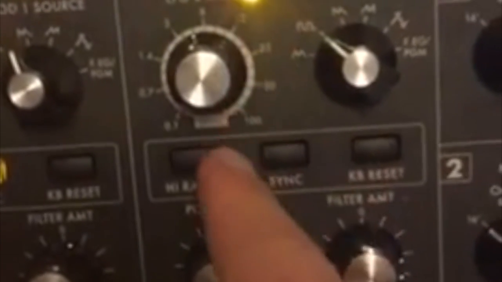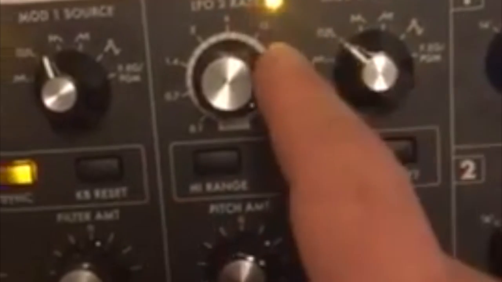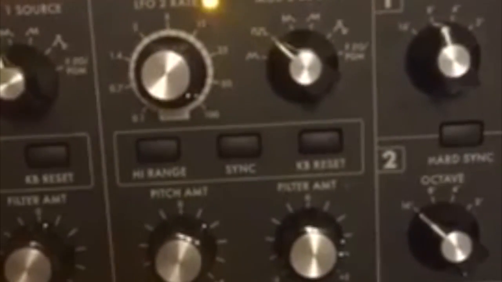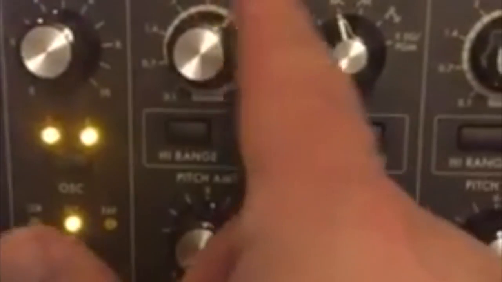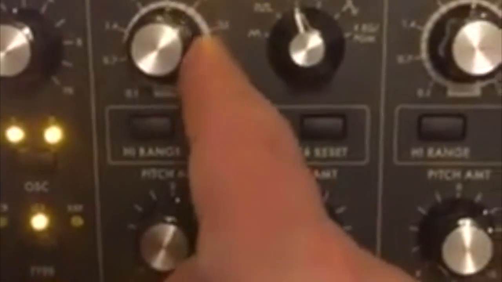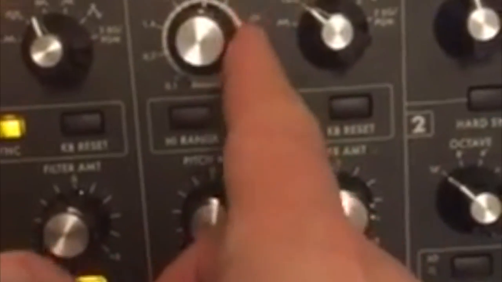And then on the second modulator, we can change these settings as well. So you get that really fast sound when you set it high. On this, sometimes the other modulator takes precedence based on what settings you have on the Sub 37.